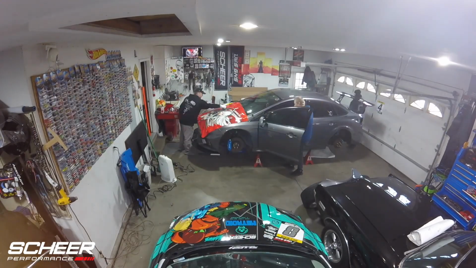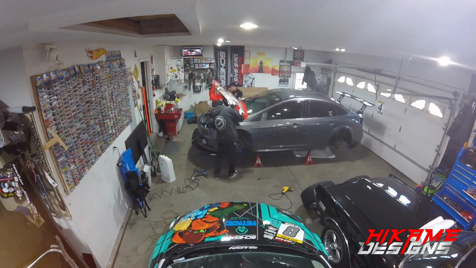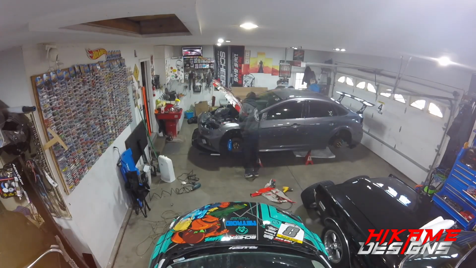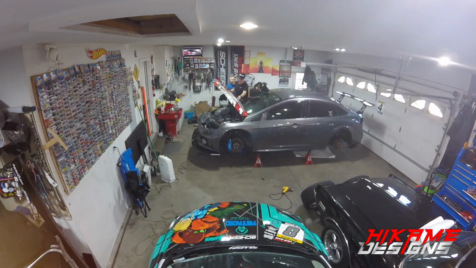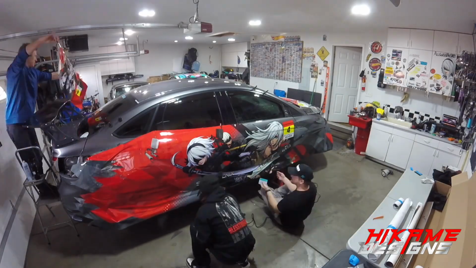Then we go into the actual install. So we started with the hood and then worked our way around to the sides. So this is just a quick time lapse of showing the entire install process from the hood to the sides, the roof, the wing, and the wide body pieces.